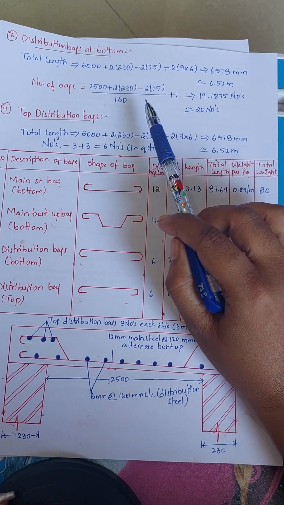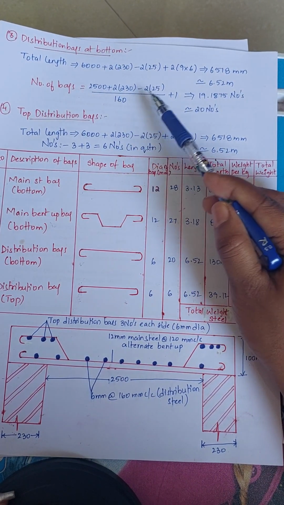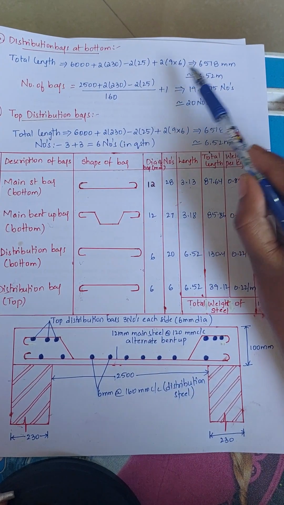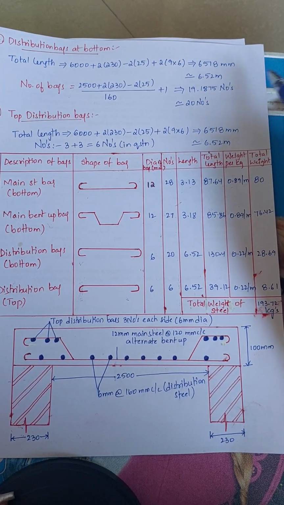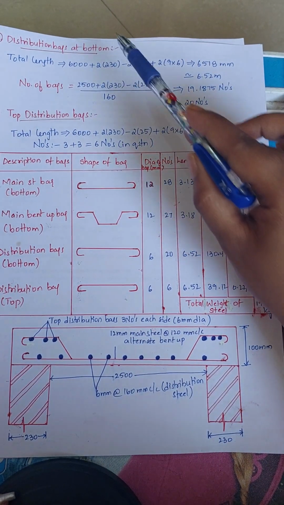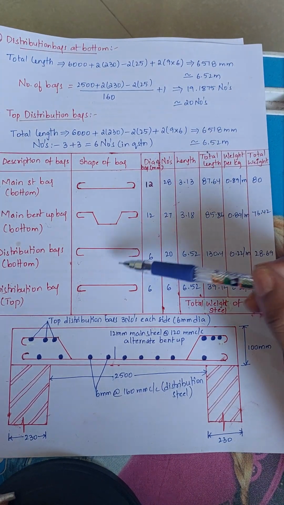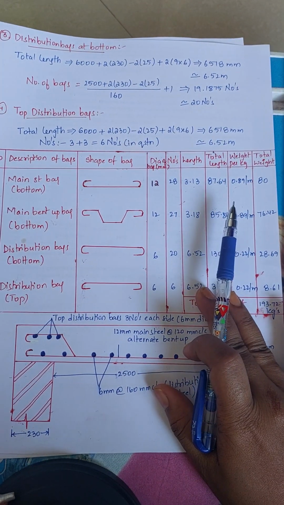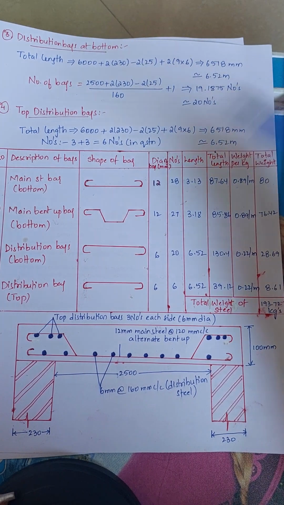This is not bent alternately, so we have to take directly 160 mm center to center spacing plus 1, so that we will get 19.1875. So the total number of bars required for the bottom distribution bar will be 20 numbers. So next we will go for the top distribution bar.